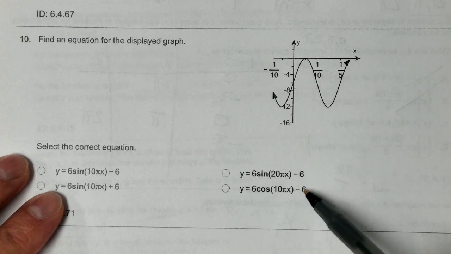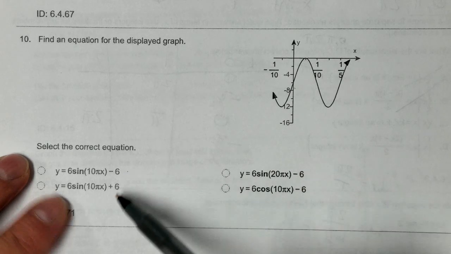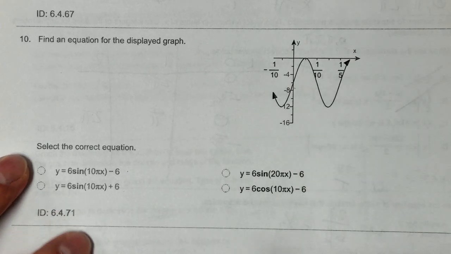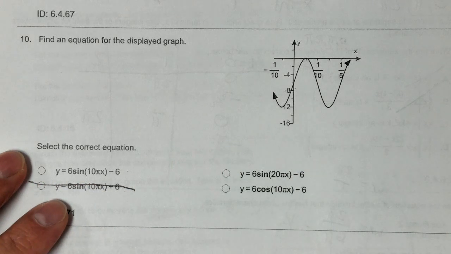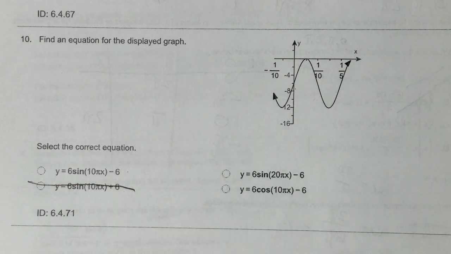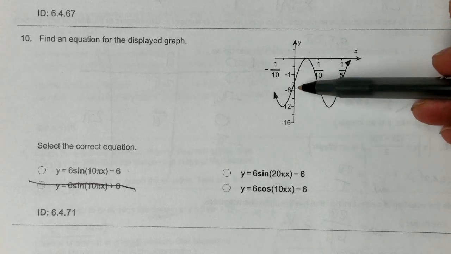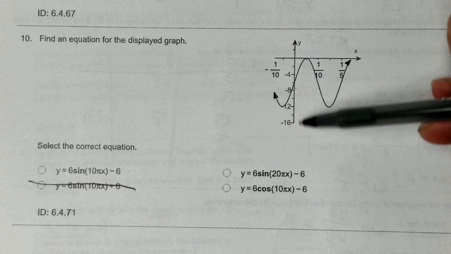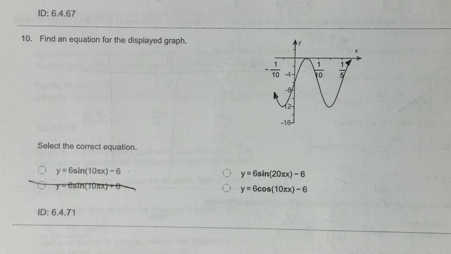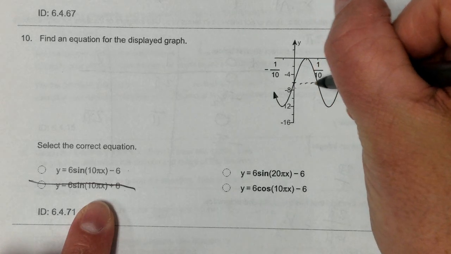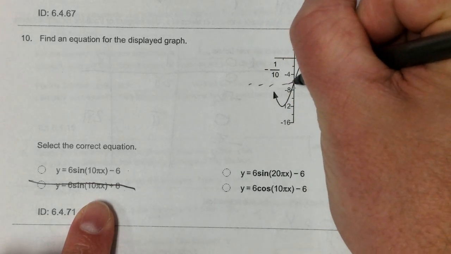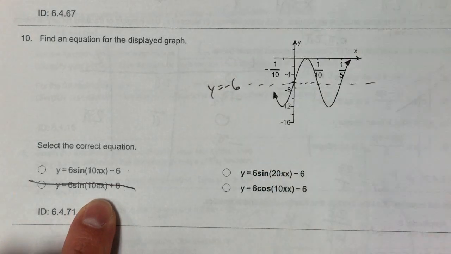There are 3 answers where it says -6, and one that's +6 that doesn't make sense, because all these are below the x-axis. And so at the -6, we can draw our horizontal line, y equal -6.